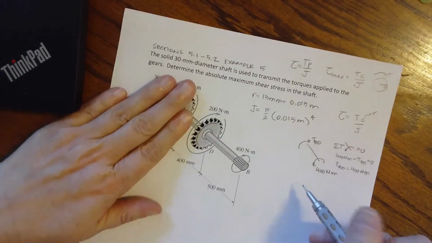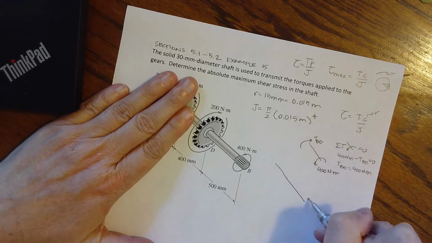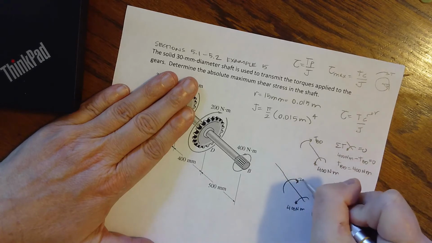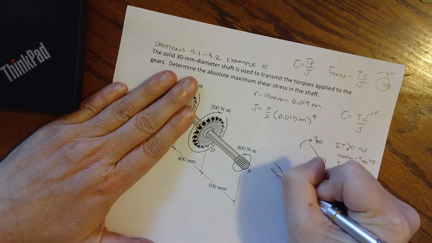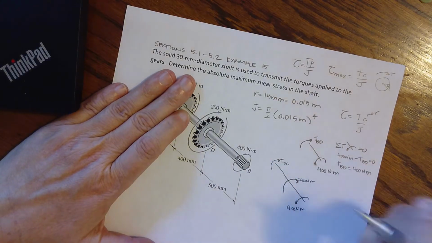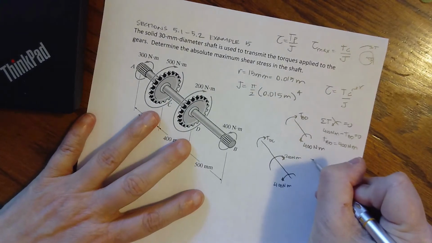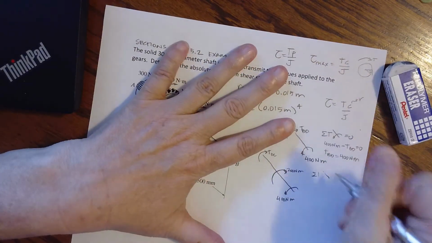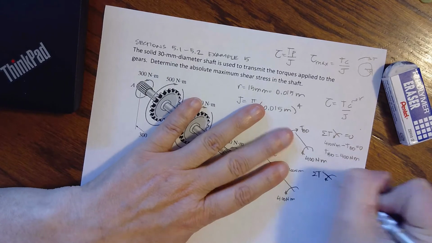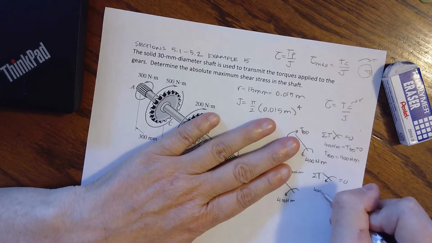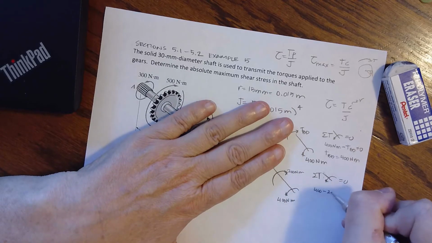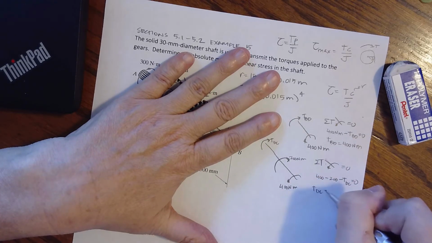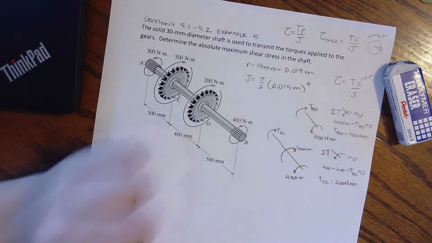And now we're going to cut between C and D. So let's do our little free body diagram. We have 400 Newton meters, and then I am taking out a section. Again, we're going to assume that the torque from D to C is positive. And then we can set up our equilibrium. We're summing torques, not forces this time. We're going to be coming towards us as positive. So I have 400 Newton meters minus 200 minus torque DC equals 0. Take that over, so the torque DC is 200 Newton meters, and that's positive.